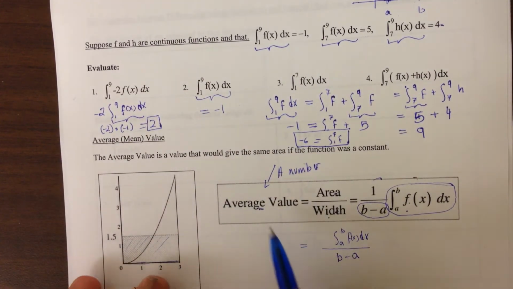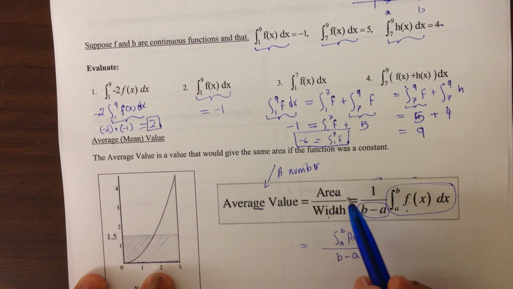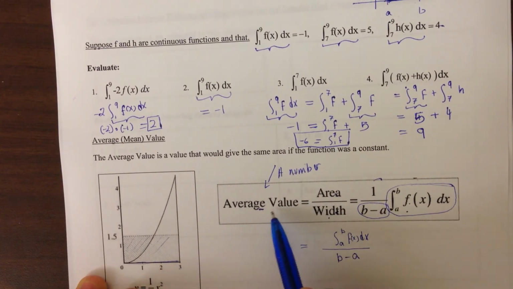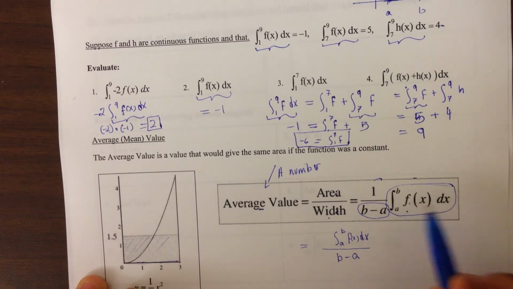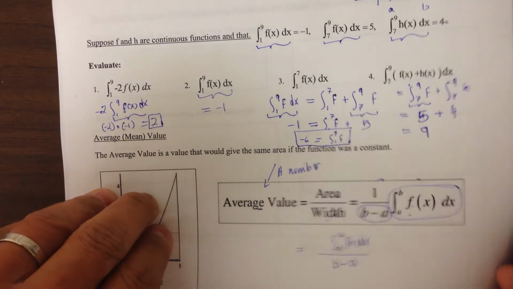So for now, just remember that the average value is the area of the curve divided by the width. That's the average value, or this is the symbol that we use for the average value.